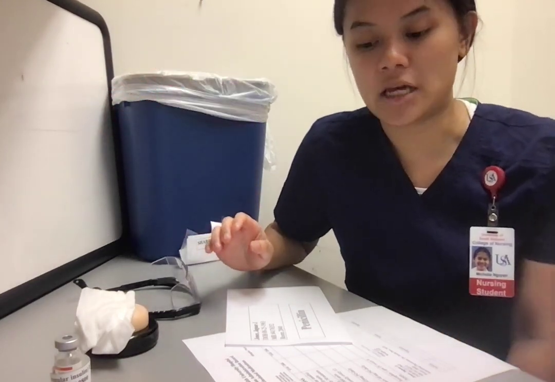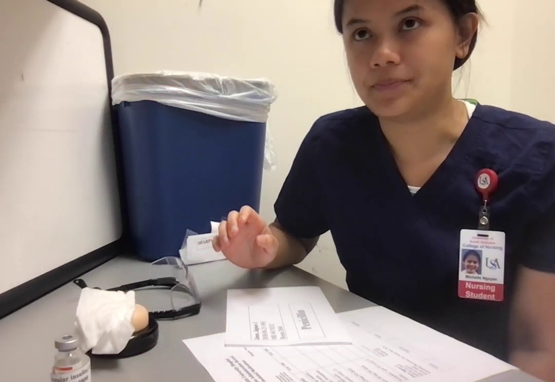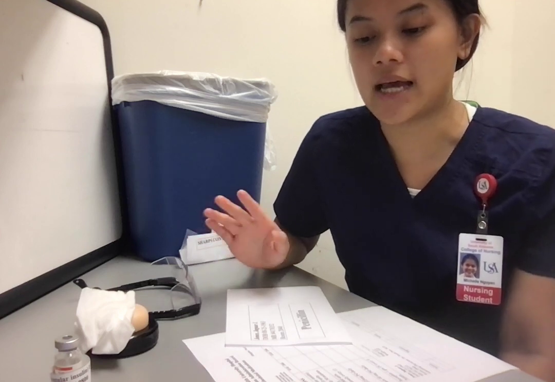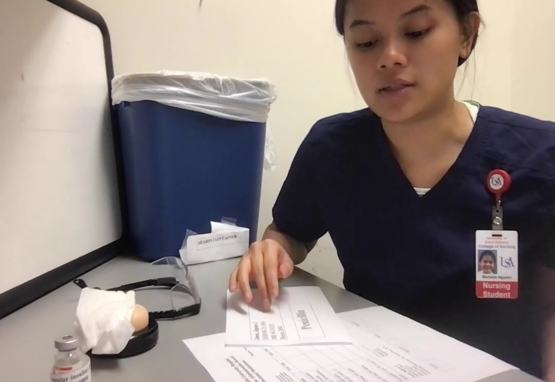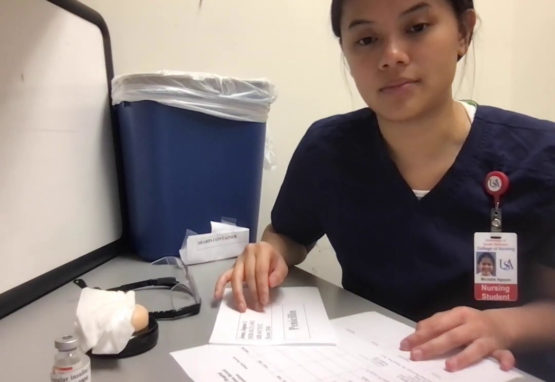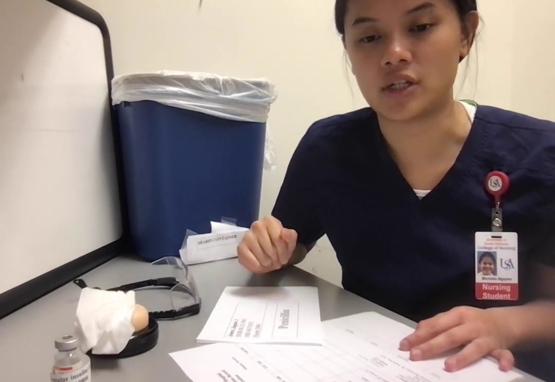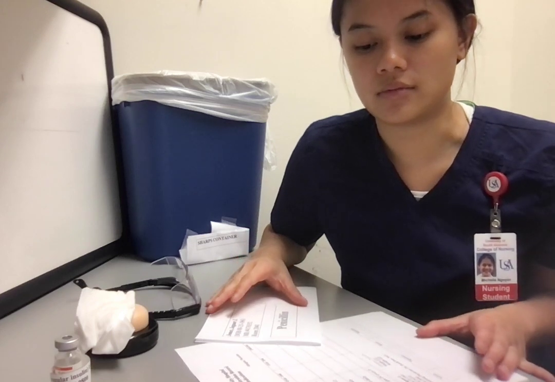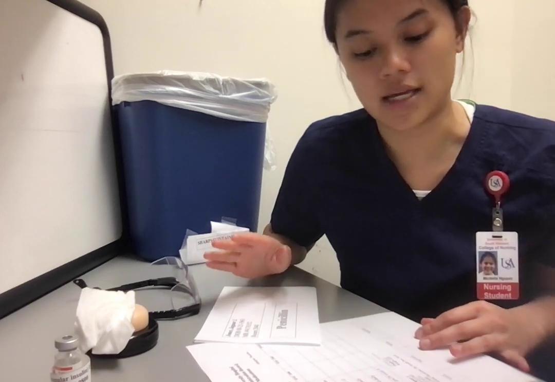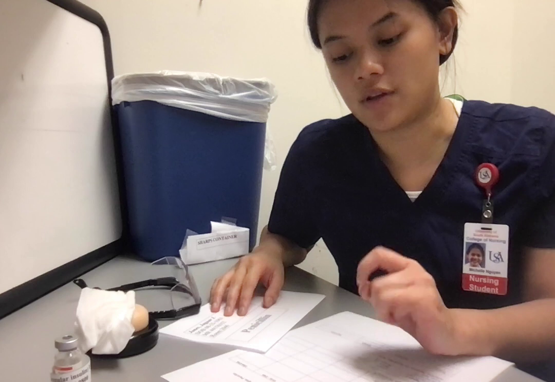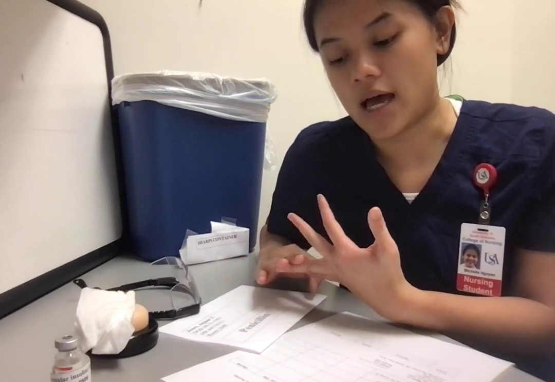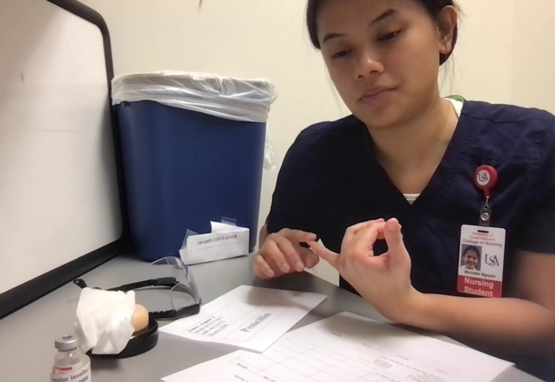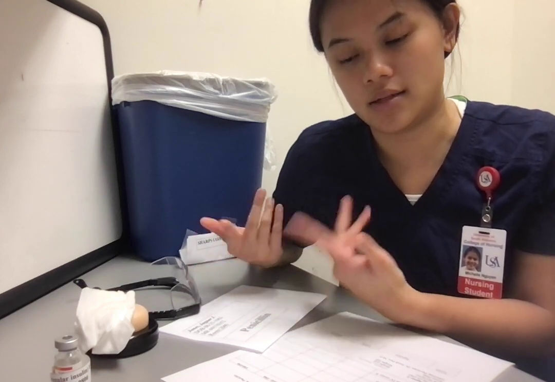And then for documentation, I will document making sure that my patient didn't have a reaction to it, the pain level, and I would be documenting that on the MAR. I would just document everything on my MAR about how my patient tolerated the procedure and if they had an allergic reaction. And I will come back and assess the area.